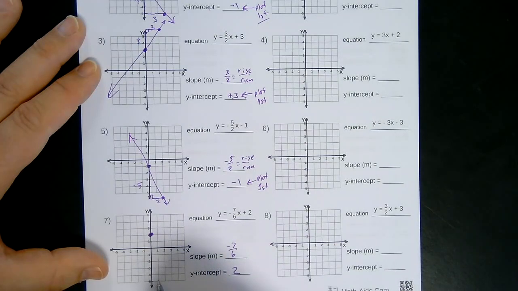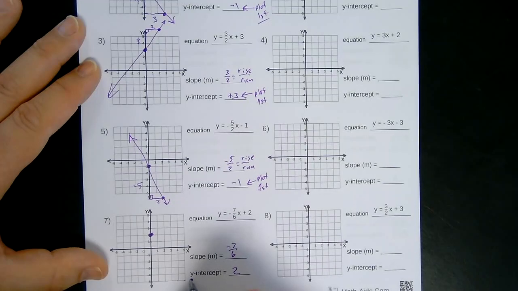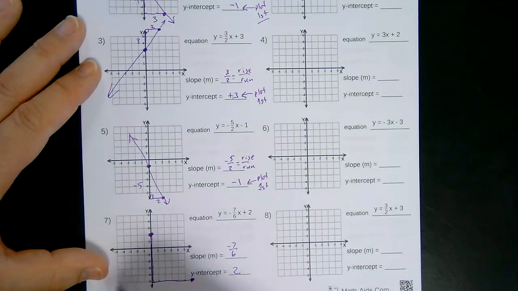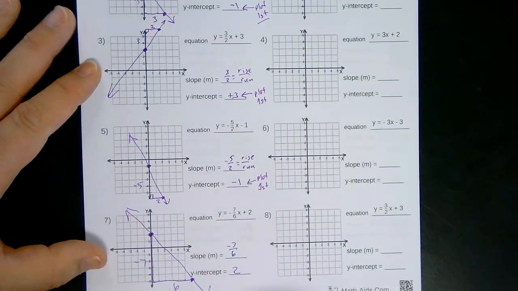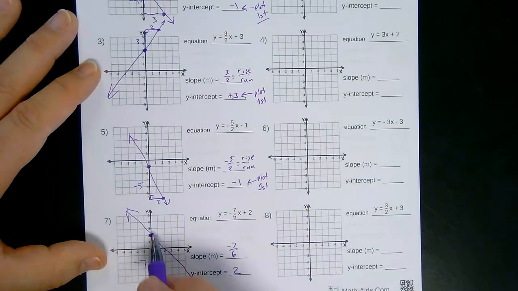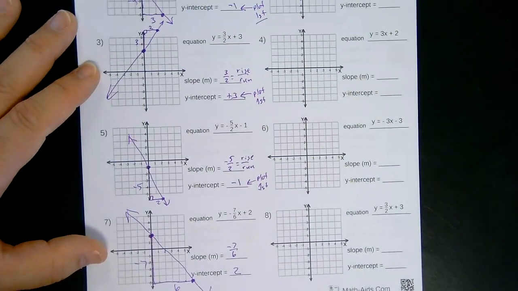And run 6 over. 1, 2, 3, 4, 5, estimating off my grid. So here's my triangle. There it is right there. Drop down 7, run over 6, and draw my line. Notice my rise is negative, my run is positive.